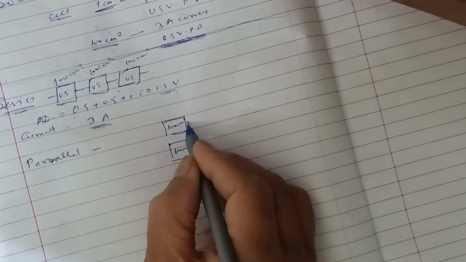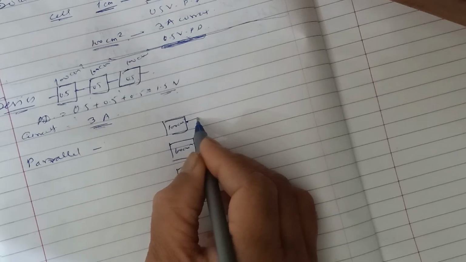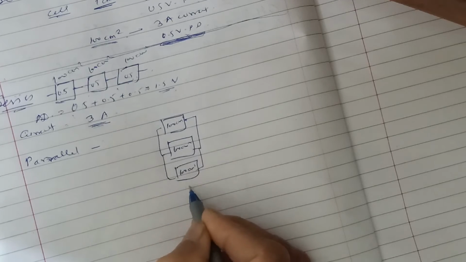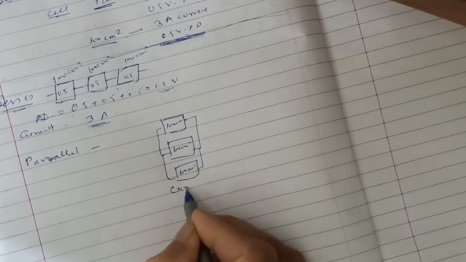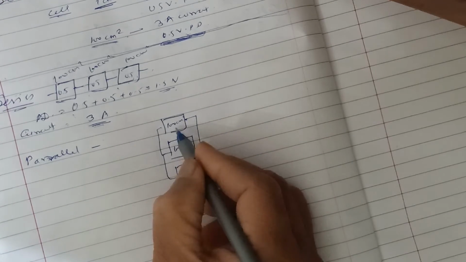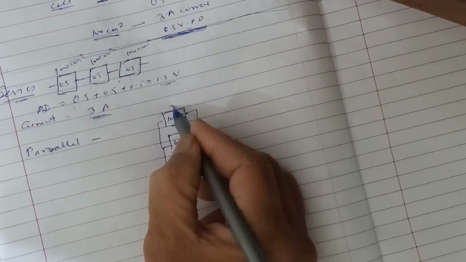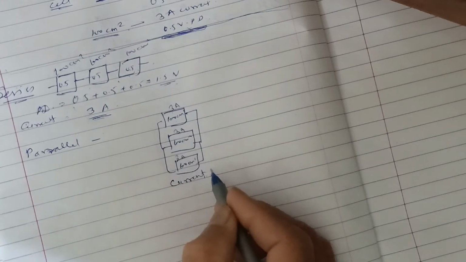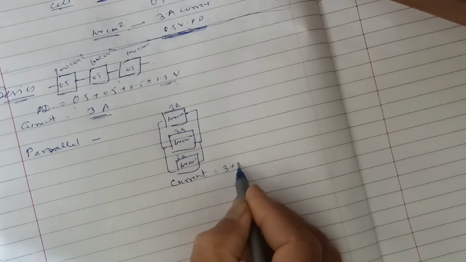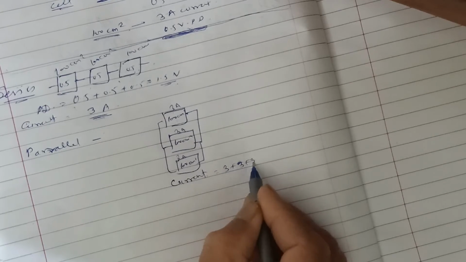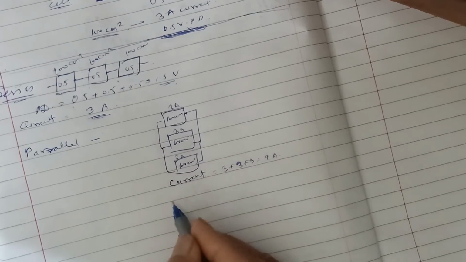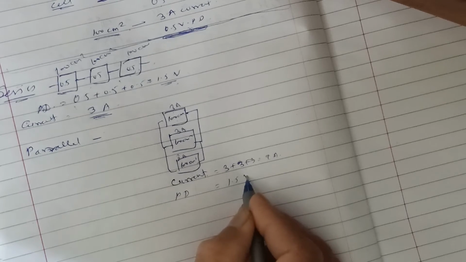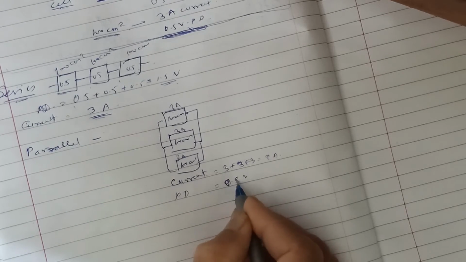Then the current flowing through this is, then through them the current is 3 ampere here, 3 ampere here, and 3 ampere in this also. So the current flowing through them is 3 plus 3 plus 3, which means the total current is 9 ampere, and the potential difference remains 1.5, 0.5 volt, 0.5 volt.